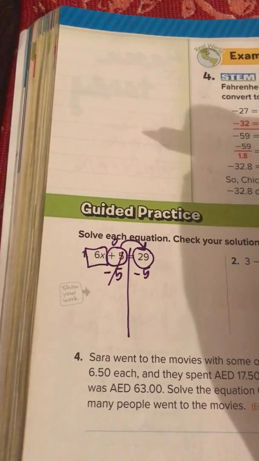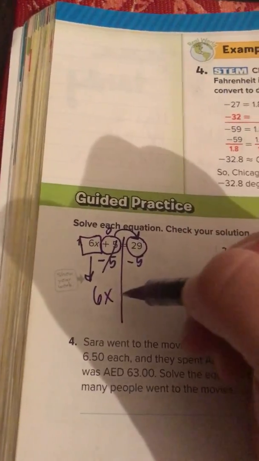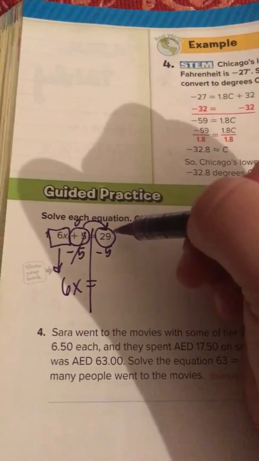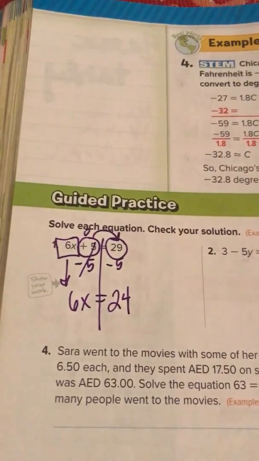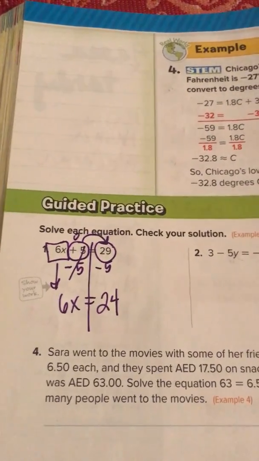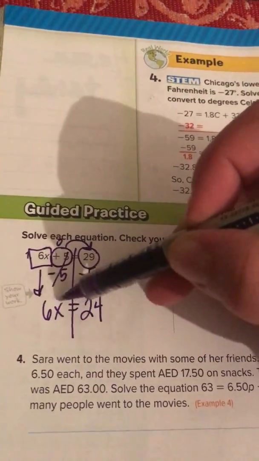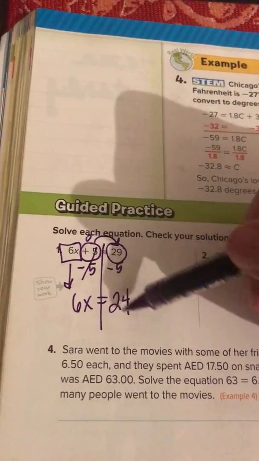So we get 0 for 5 minus 5. We still have a 6x, and that's going to be equal to 29 minus 5, which is 24. Check your work in the calculator if you're not very good at adding, subtracting, multiplying, and dividing. At this step, we have the variables over here, there's an x, and the constants over here.